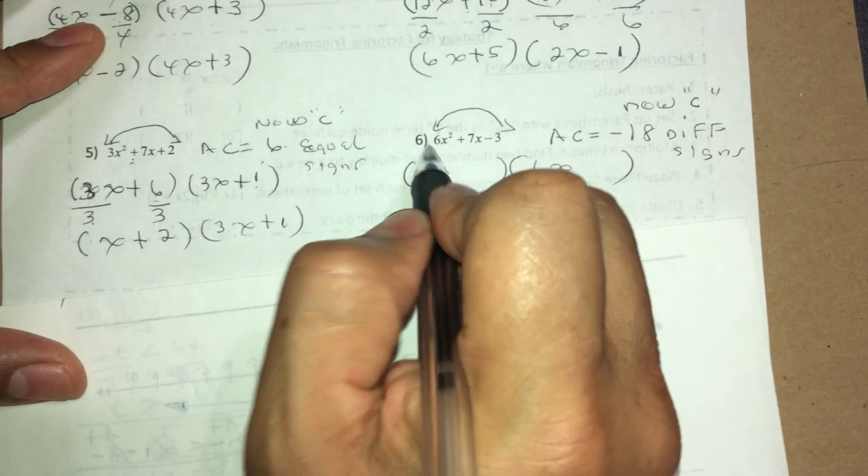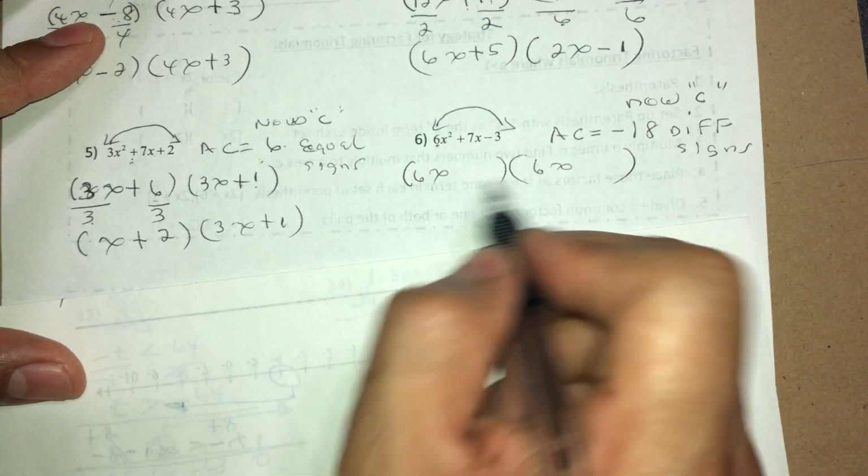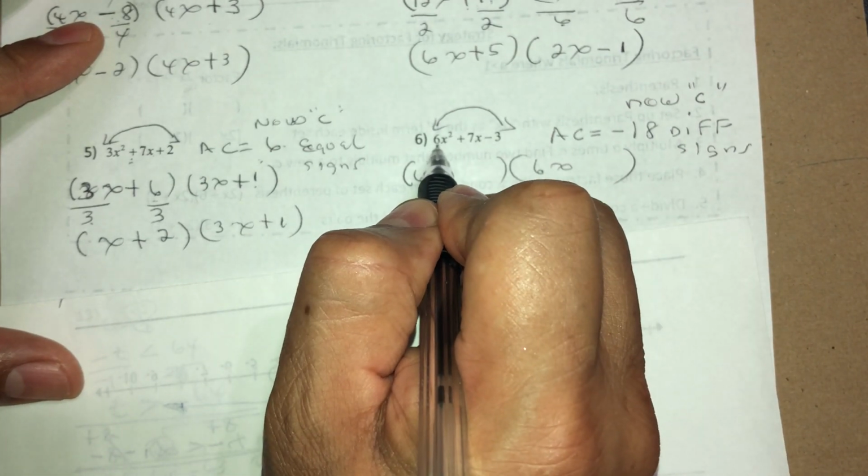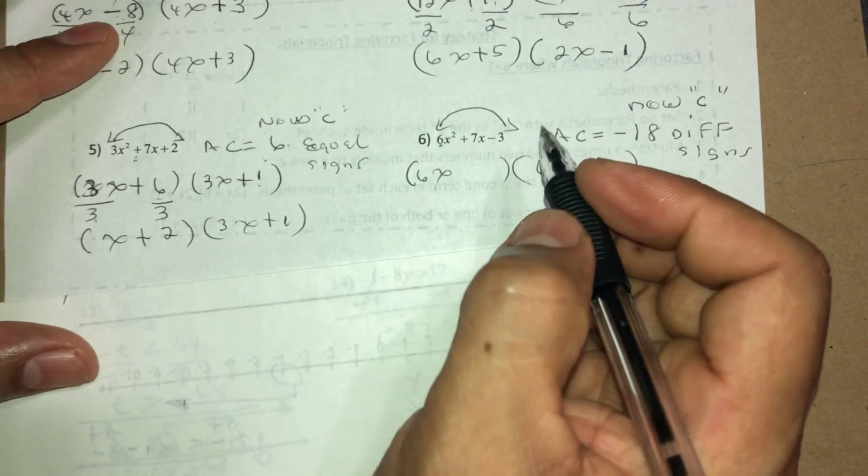and my 6x because I have to keep that, remember. 6x es x porque siempre tengo que mantener el primer término, no se les olvide el primer coeficiente, quiero decir.